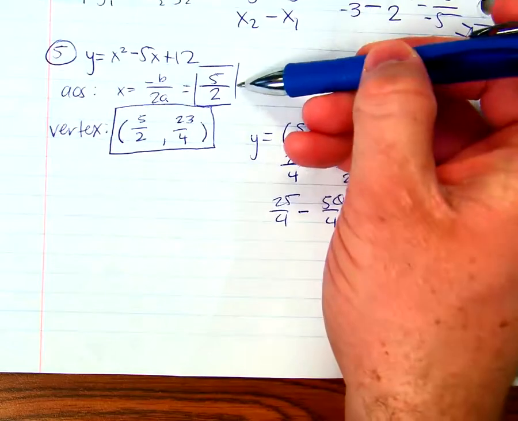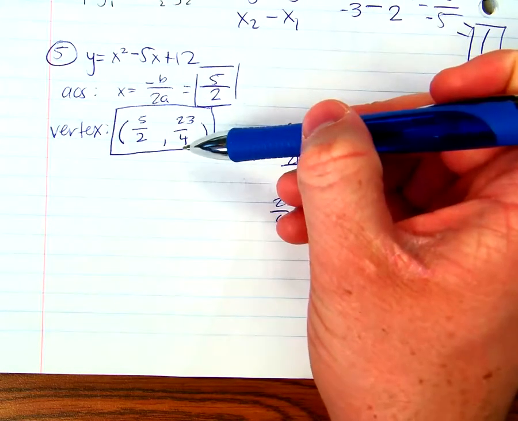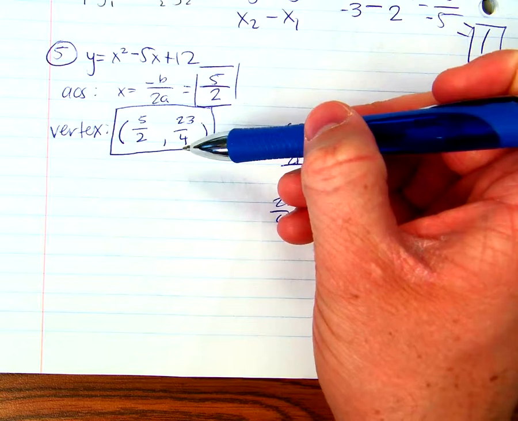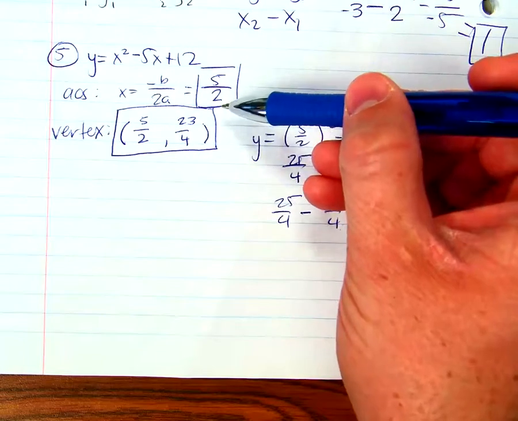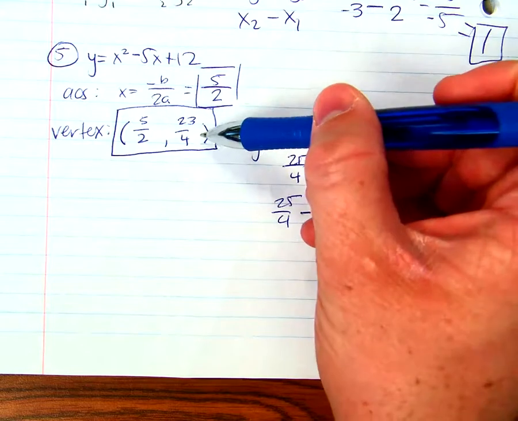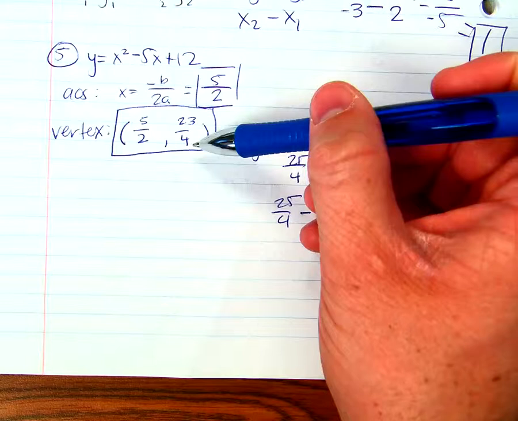This is the axis of symmetry. This is the vertex after I plug that in. So if I were to actually set up and graph this, 5 halves would be in the middle of my xy table, and this point would be the vertex where my parabola is either at its highest or lowest, in this case lowest.